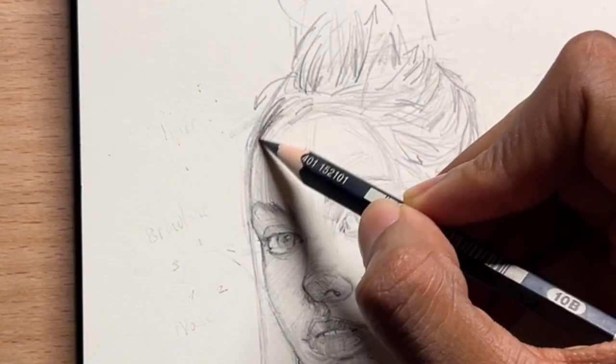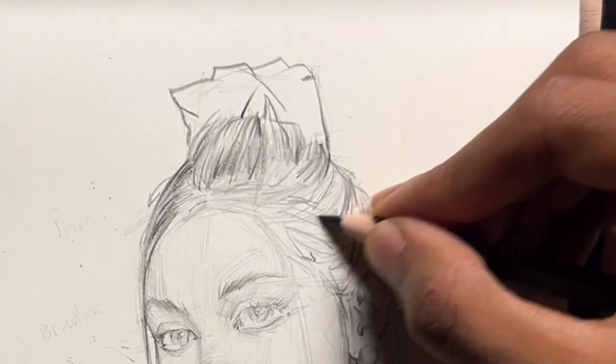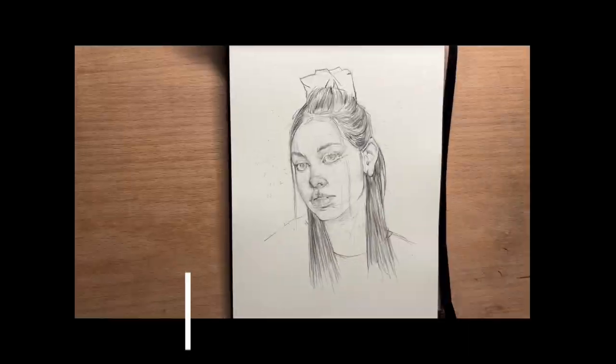Now once I create that shadows, I can go ahead and build some midtones, and the midtones that we have here are on the nose, the cheekbone, and perhaps the forehead. Now the hair is also a really dark value, so I use the dark pencil that I have to create the hair.